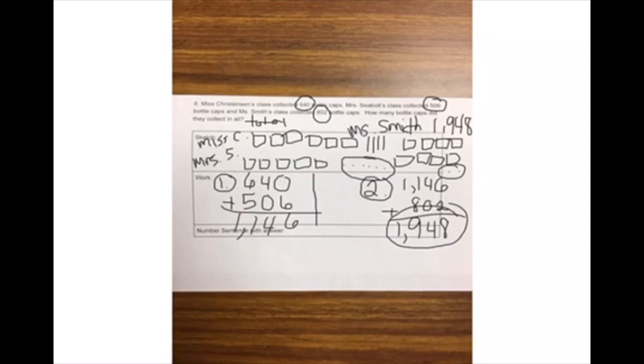So our last step is number sentence with the answer. That's where I take all 3 of my numbers from the very beginning of our problem and add them together. And we did that in 2 steps. And this time for a number sentence, I'm going to show you right here at the bottom what that would look like all put together.